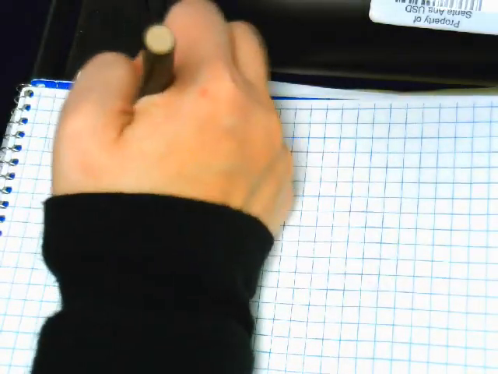The opposite of a square. Anybody? Square root. I said it. I just said your answer. Square root. Oh, square root. No, it's triangle root. Ask questions.